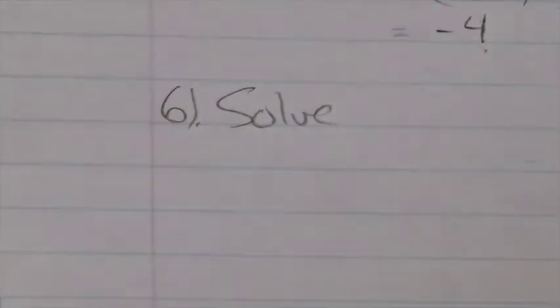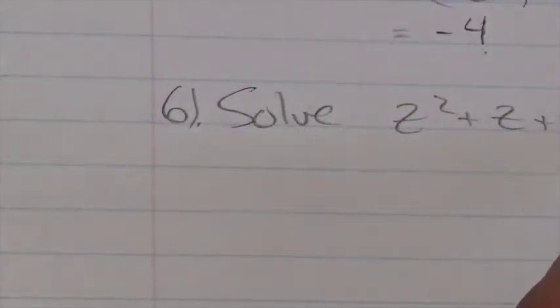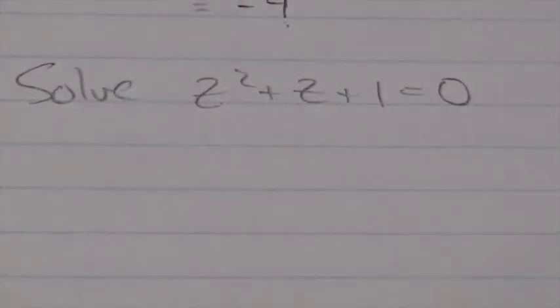All right, let's try maybe a different style of question here. Okay, question 6. Let's do this. Let's take a quick look here. Let's solve. Okay, let's solve z squared plus z plus 1 is equal to 0. You got to be able to see that there. z squared plus z plus 1 is equal to 0.